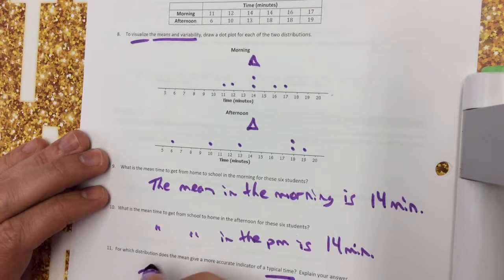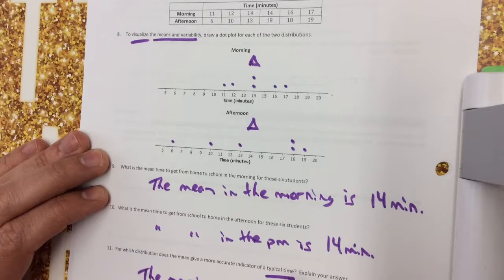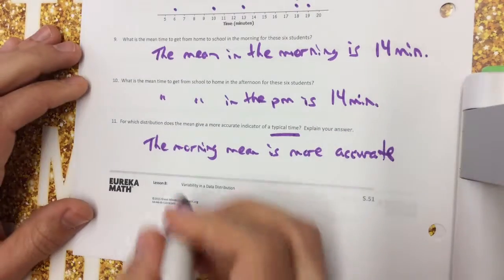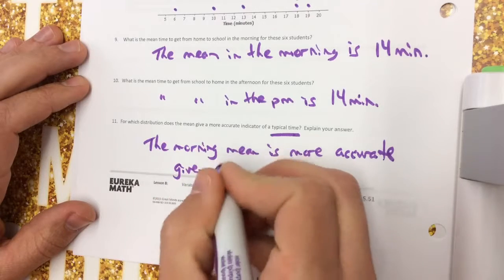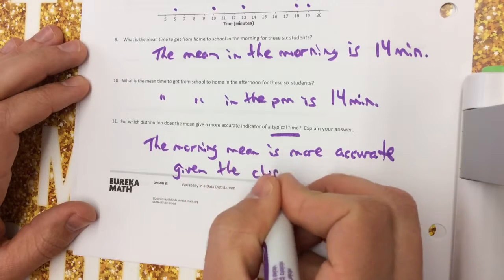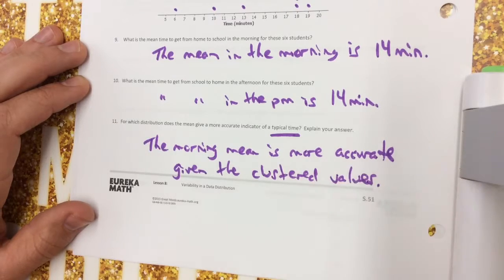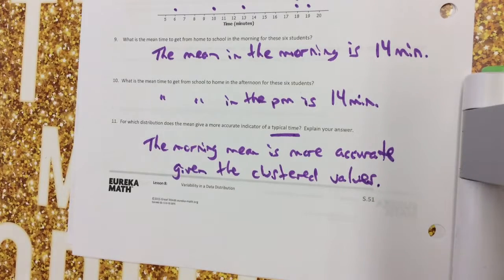So the morning mean is more accurate, okay, and is more accurate because of the closer group of values, okay? The morning mean is more accurate given the clustered values. So take a moment, make sure you have all that down there, pause it if you have to.